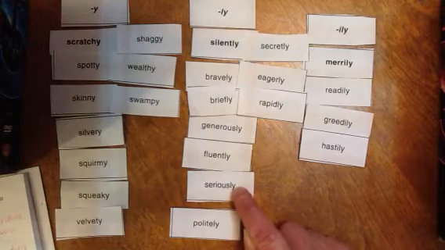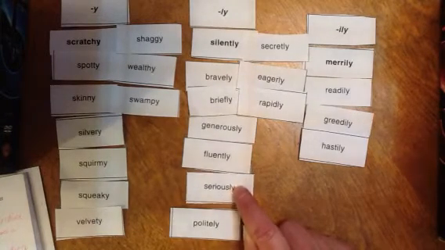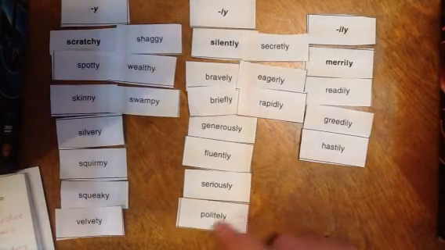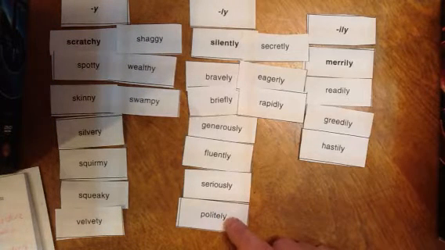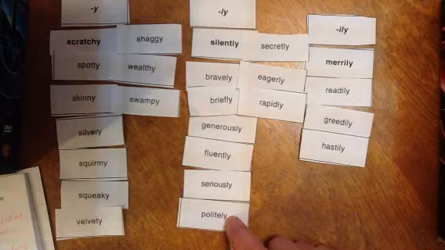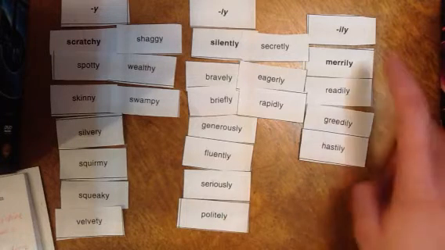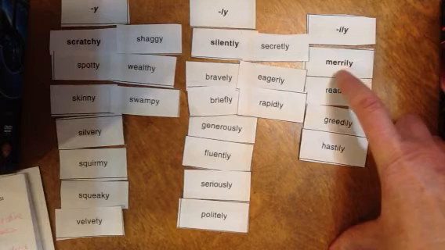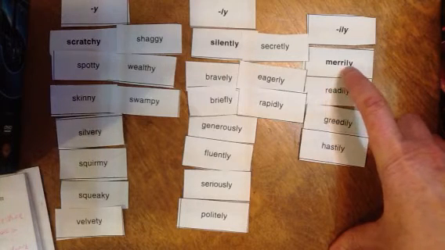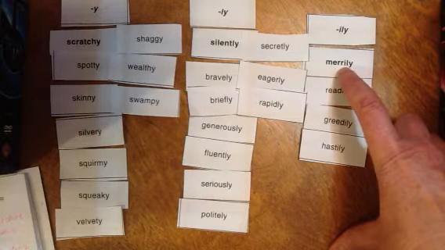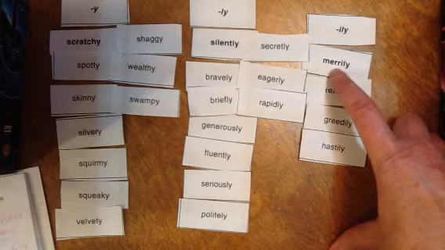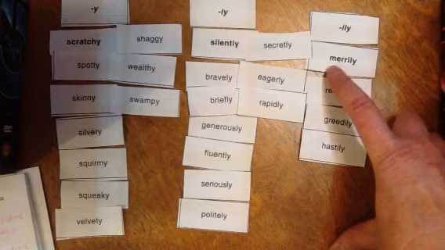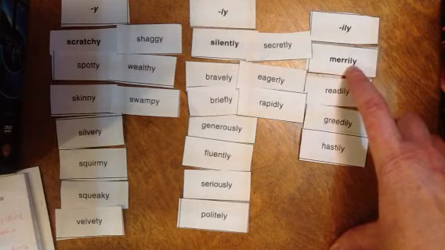Seriously, you might, if you're doing something with lots of concentration. And polite, being very kind and respectful. You are politely sharing the classroom supplies. We also have ILY, merry, be the base word. And notice we would drop the Y, change it to I, and add the ending, merrily. Merrily, we skipped around because we were so excited.